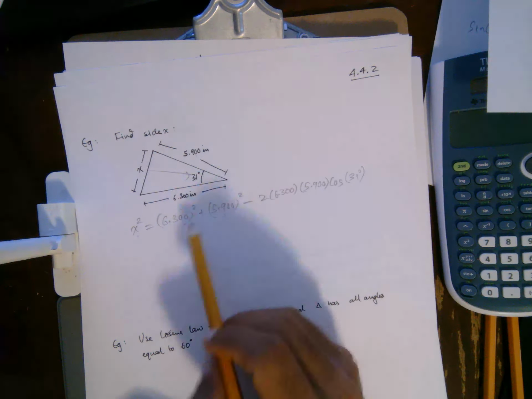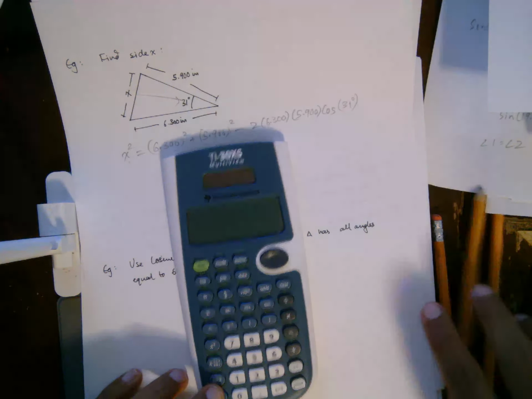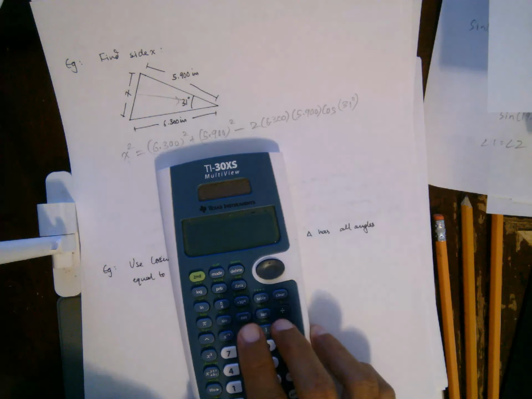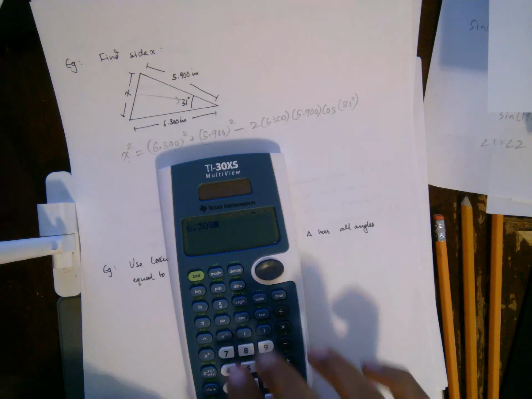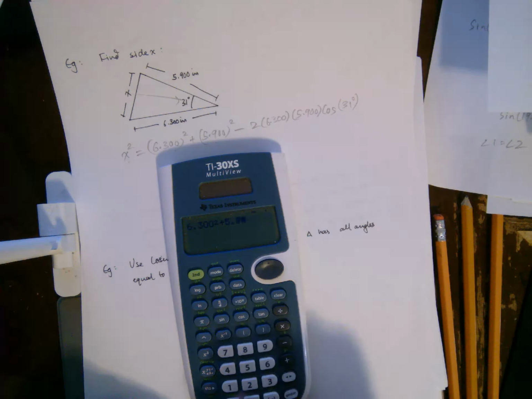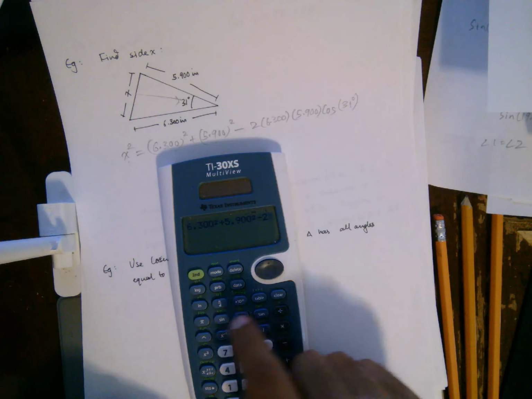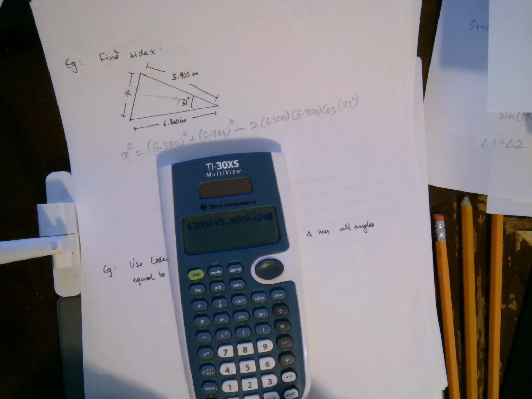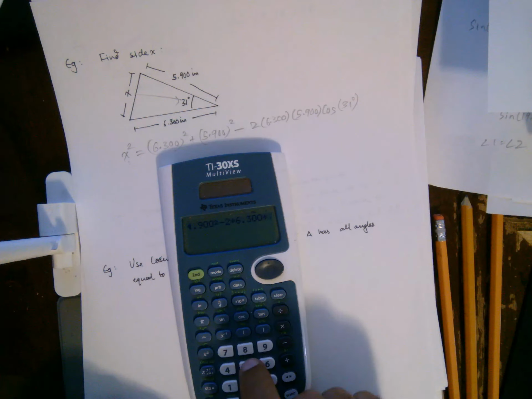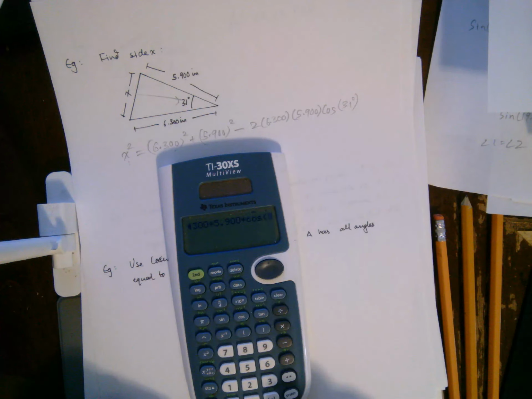Now from here there are two methods of solving this on the calculator. First, you plug in this thing exactly as it looks. 6.300 squared using the square button here, plus 5.900 squared minus 2 times 6.300 times 5.900 times cosine 31, and you press enter.